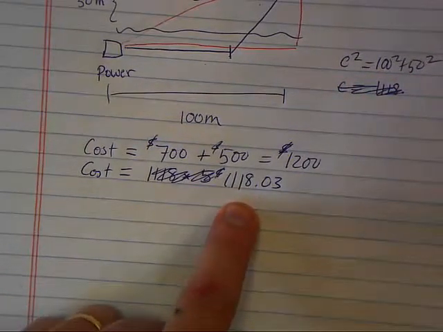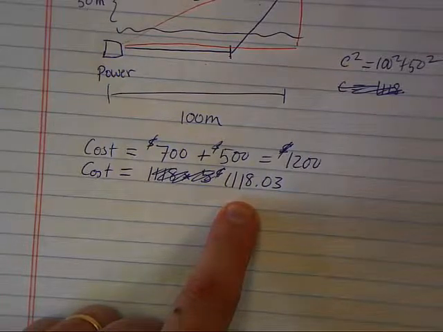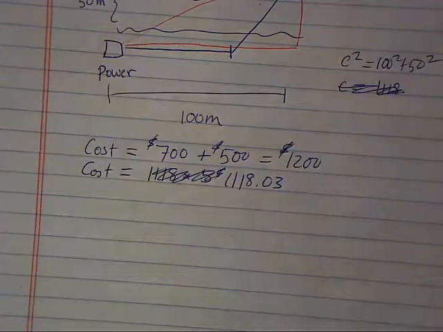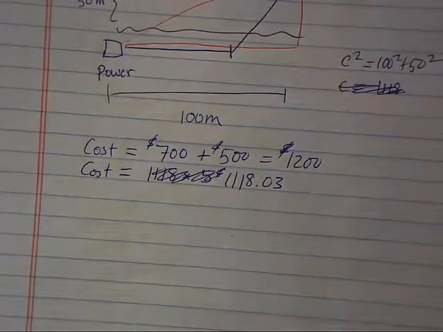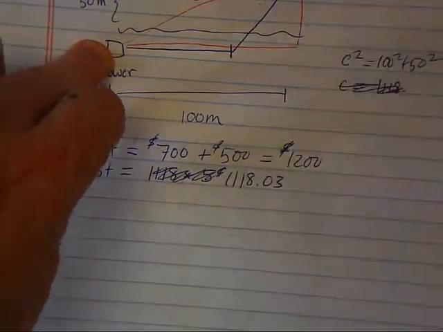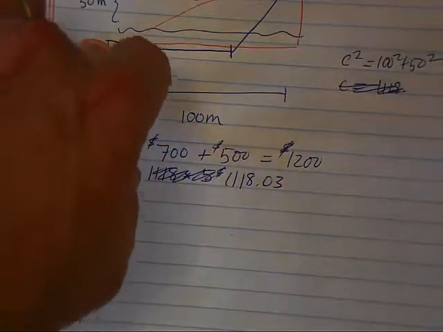Well, that's cheaper. Why do you multiply by 10? Because it costs $10 per meter to lay the cable in the water. So that's cheaper. That's better, right? We saved $72 roughly. All right, so tomorrow we'll come back and we'll decide, should we stop somewhere in the middle and go diagonally and see if we can make it cheaper still. See you tomorrow.